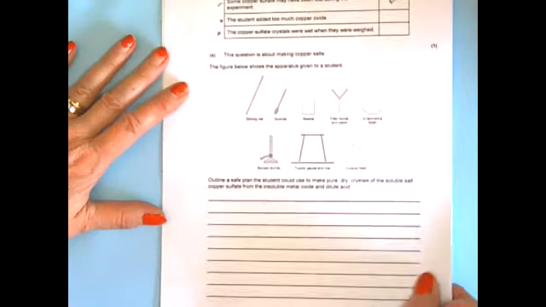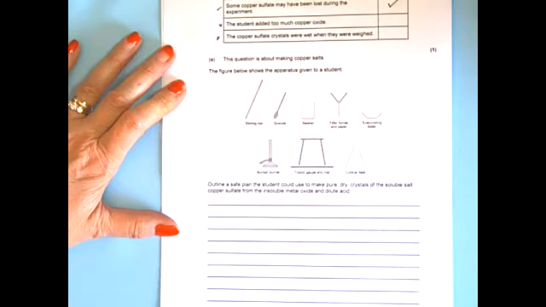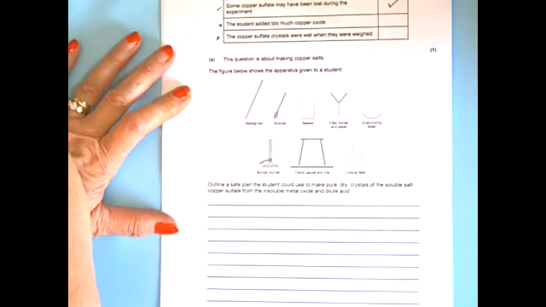And looking at E, the question is about copper salts, and the figure shows the apparatus given to the student.